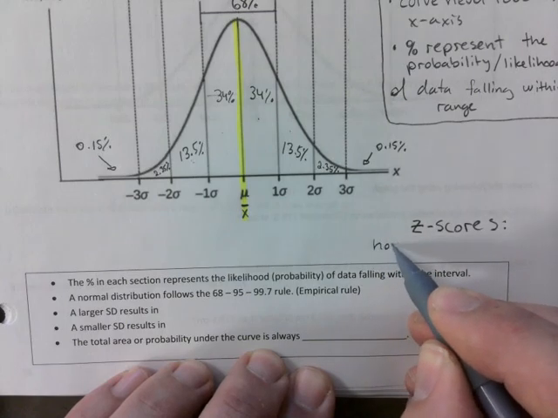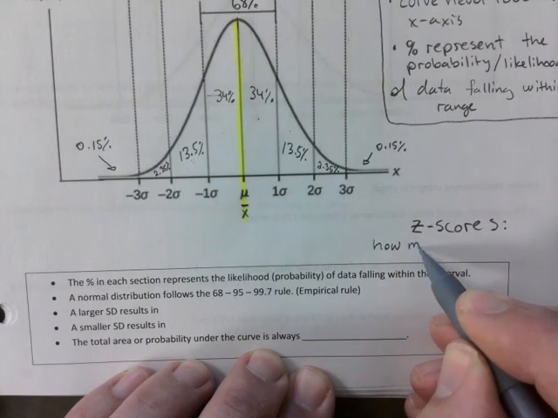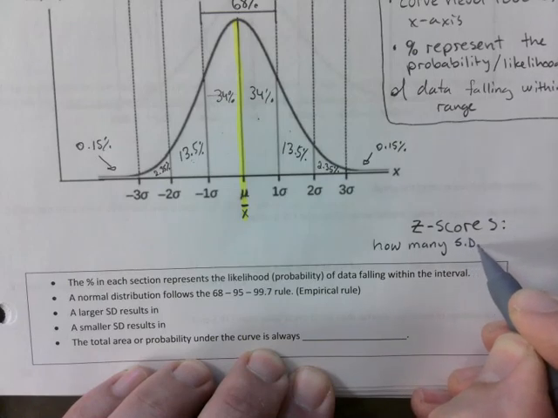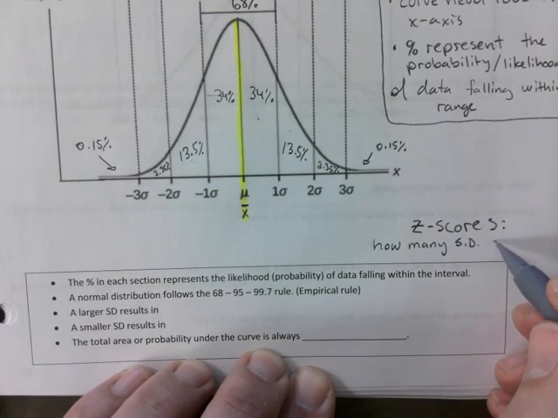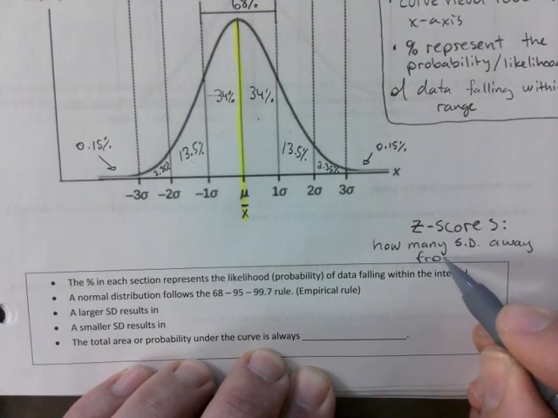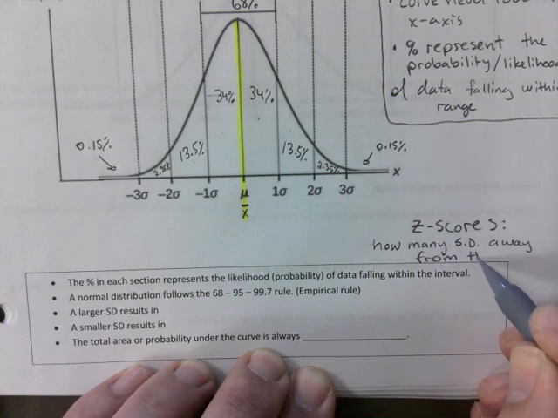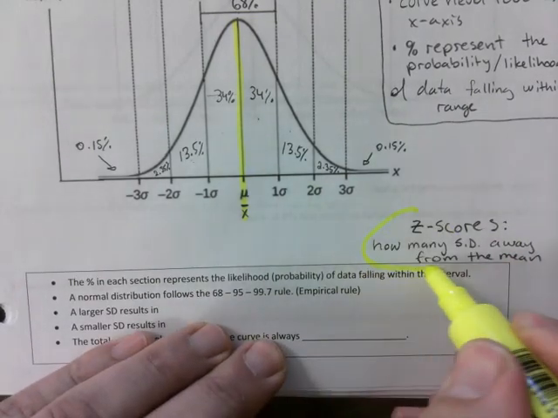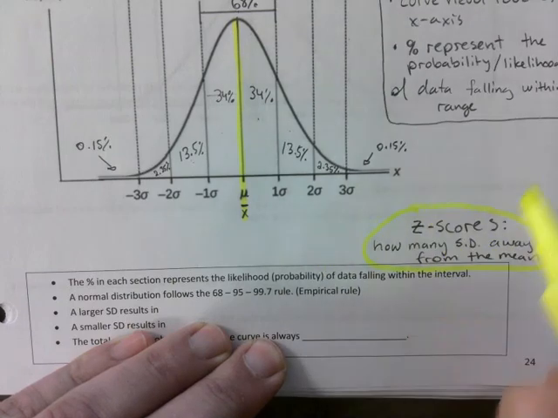How many standard deviations away from the mean? This is worth highlighting. You need to understand what that is. It comes back later, but I want to introduce it here already.